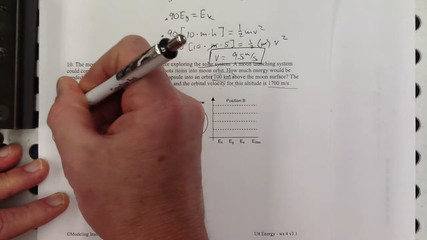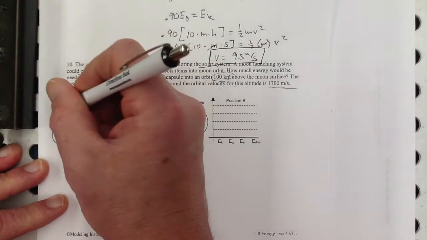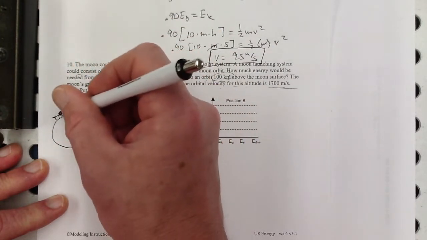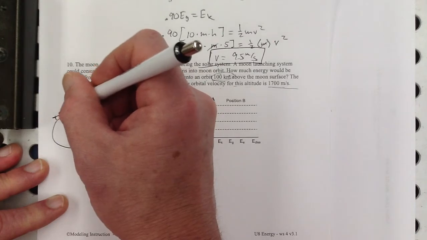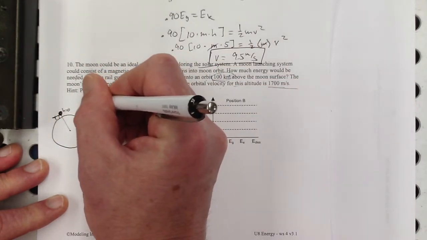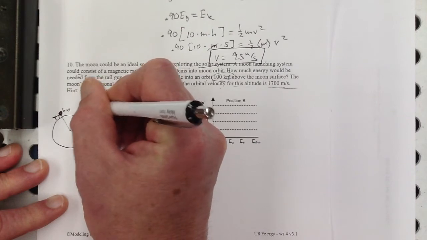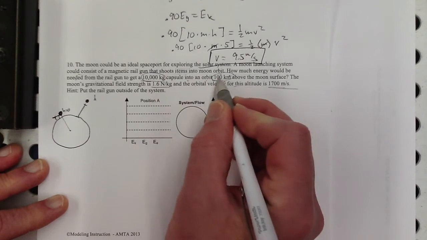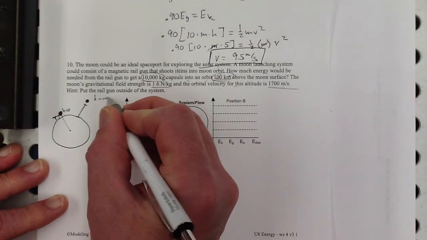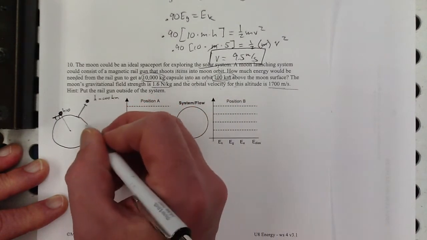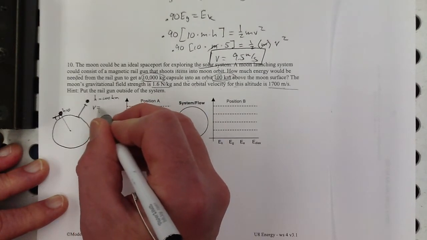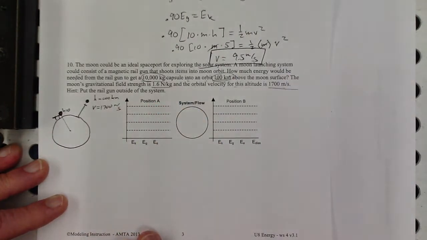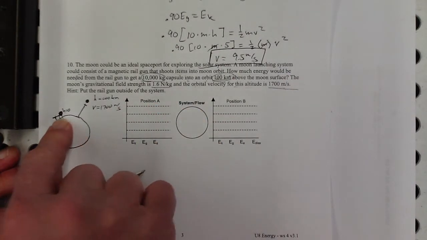Let's just go through and see if we can figure out what we're doing here. I'm going to make a little picture here. There's our railgun. So we're going to shoot this thing from here, and since that's the lowest it's at, we'll make that the height 0. And I'm going to shoot it up into orbit where it's got this height, 100 kilometers. That's the wrong units for us. And it's going to have a velocity of 1,700 meters per second. So where is the energy here?